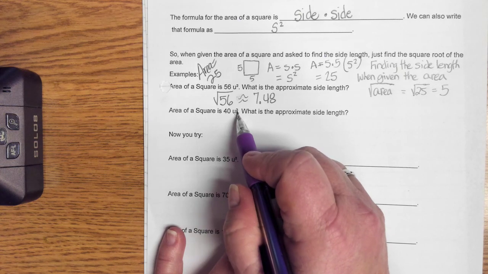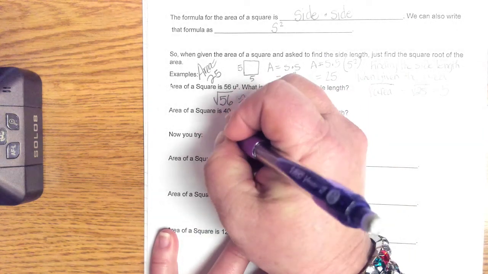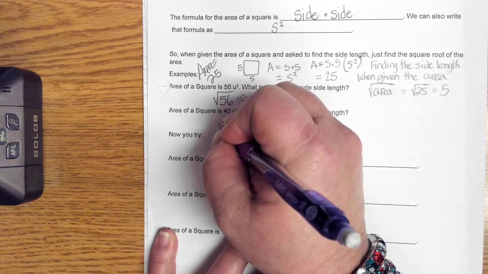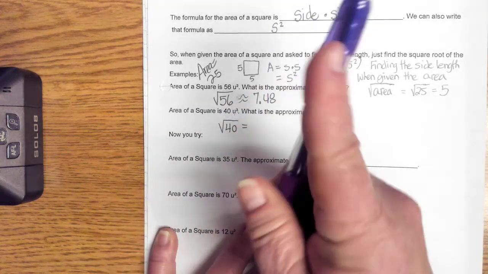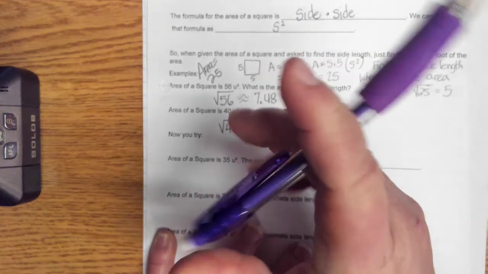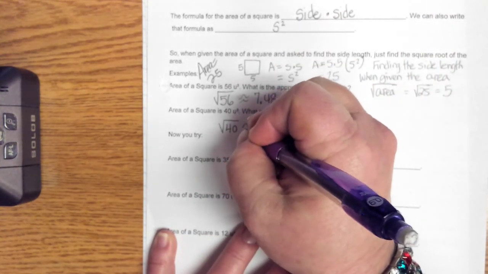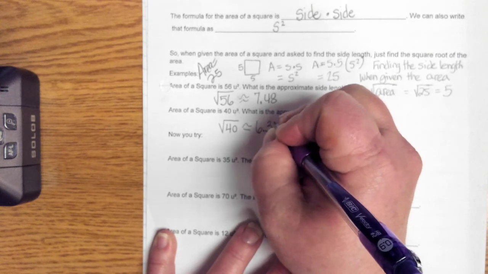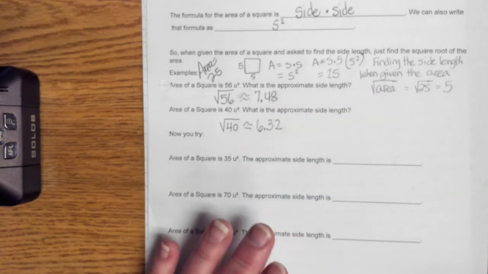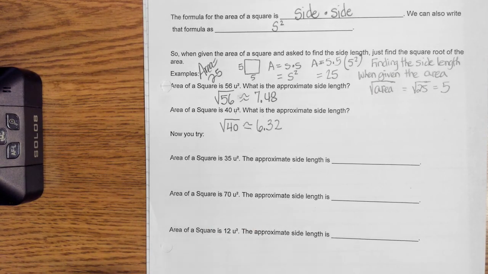Area is in the second dimension. Yeah. So, to undo that, the square root of 40 is what? Approximately what? 6.32. Alright? So, area of a square.